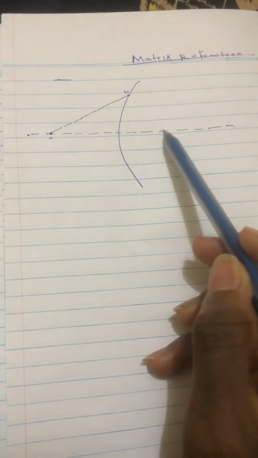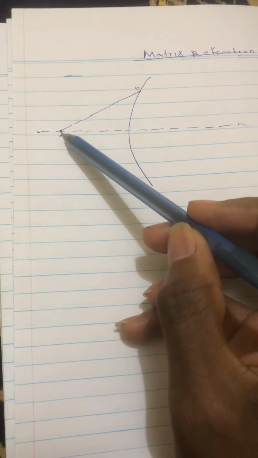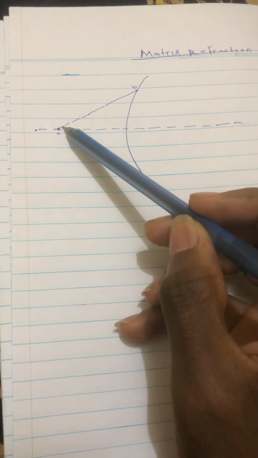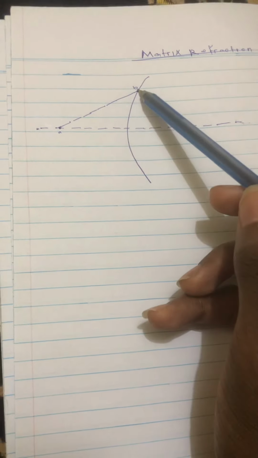Let's assume an object is placed here. A ray of light travels from this point and hits the curved surface at this point. We can call this point A and we can call this point B. Now, if this is a spherical surface and this is a principal axis, on the principal axis at point A, a ray of light travels from this point A to the spherical surface at point B.